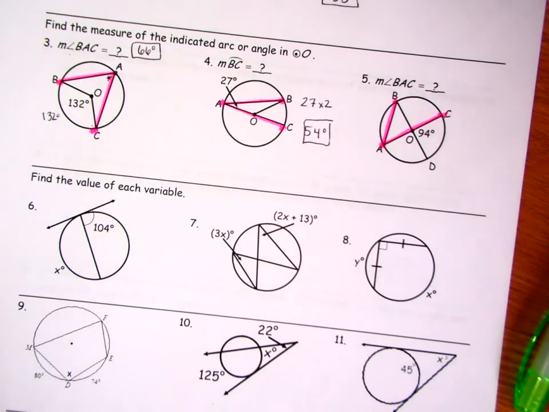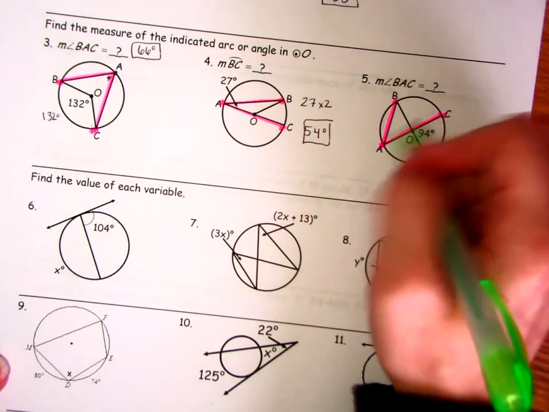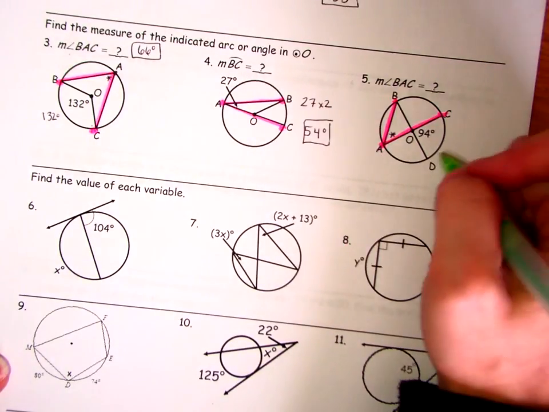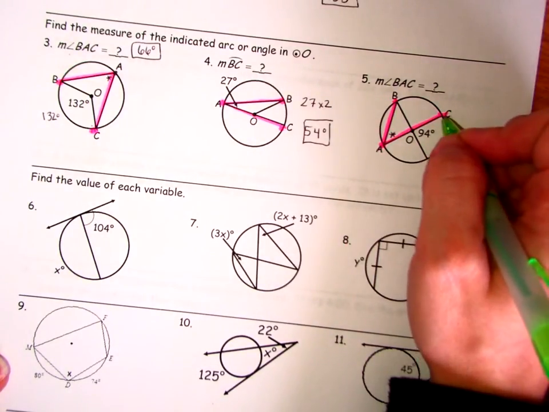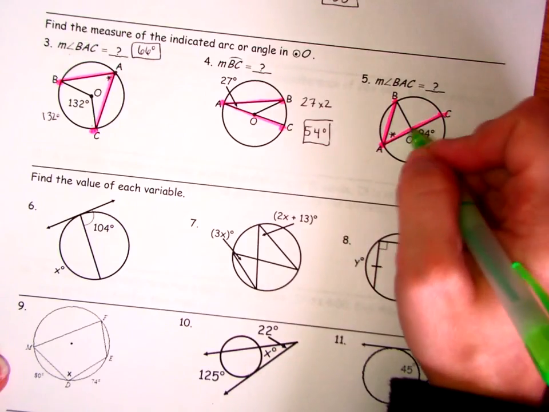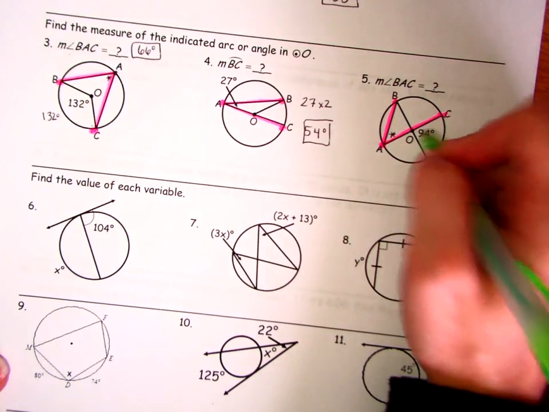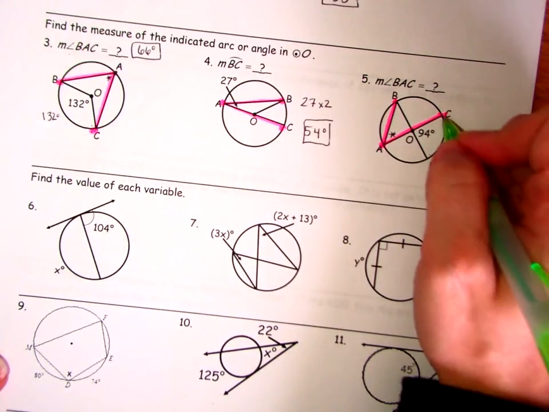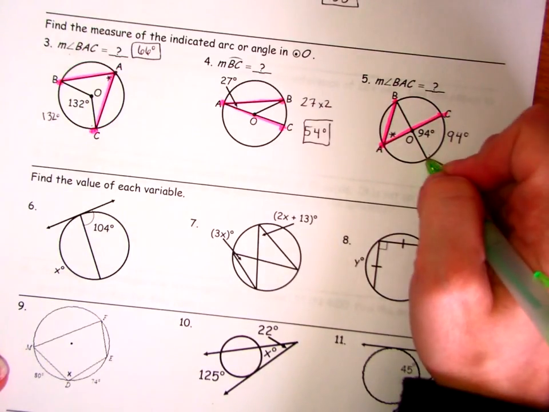The angle we're trying to find is this angle here, BAC, so it's this angle right in here that I just starred. Well, if you look, all I know is that this central angle is 94 degrees. Now, if it's a central angle, remember, its arc is going to be the same measure. So arc CD is 94 degrees.